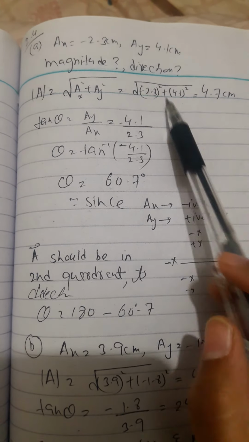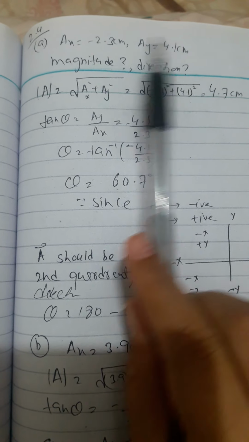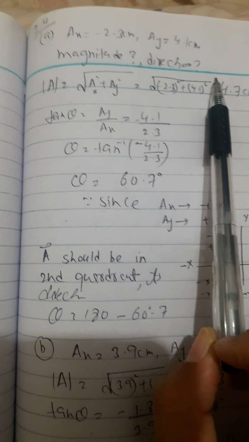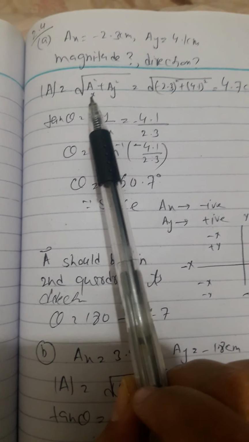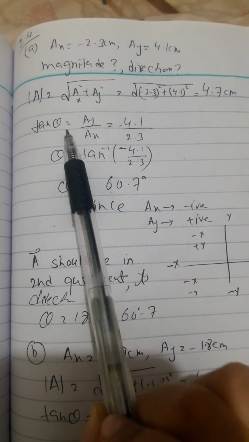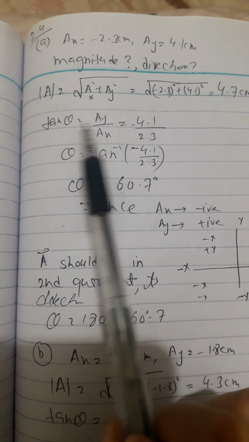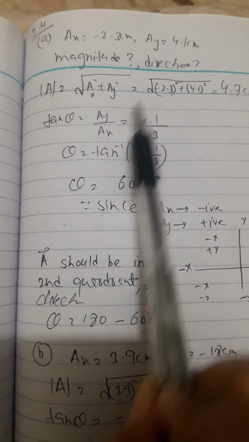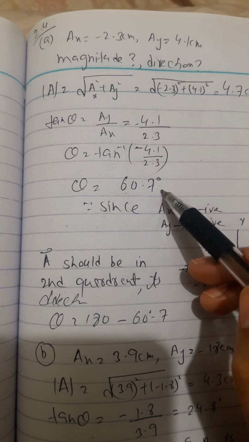Okay, see, the next question is that we have been given the components of a vector, ax and ay, with their magnitudes, and we have to find out the magnitude and direction. So we can find the magnitude of these two vectors by simply using the magnitude formula, that is squaring and adding their components. We get this one form. Now what is the angle of this vector a? For angle we use the trigonometric ratio tangent theta, which we know is the ratio of the vertical component divided by the horizontal component. Put the values and along with the minus sign you get an angle of 60.7 degrees.